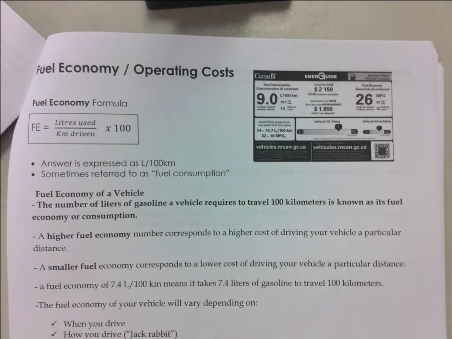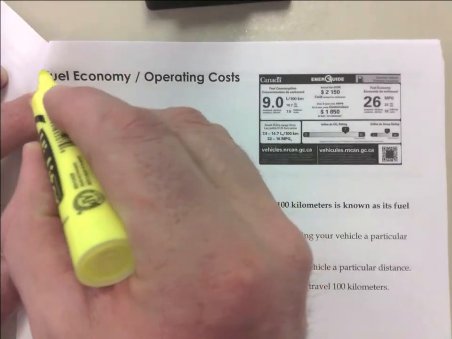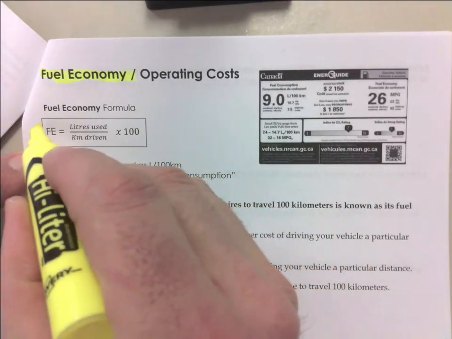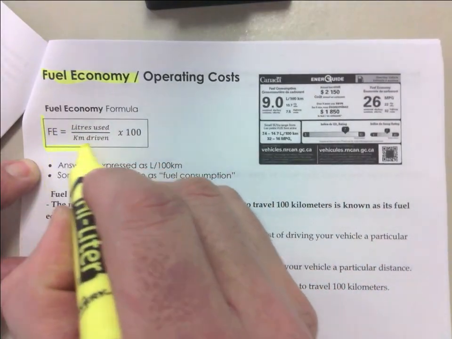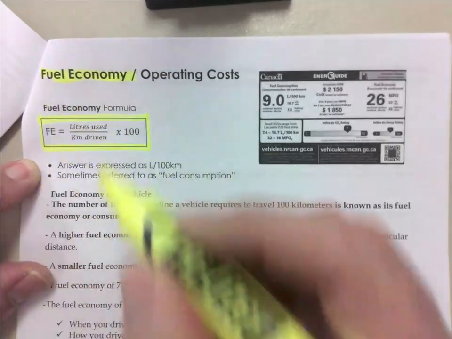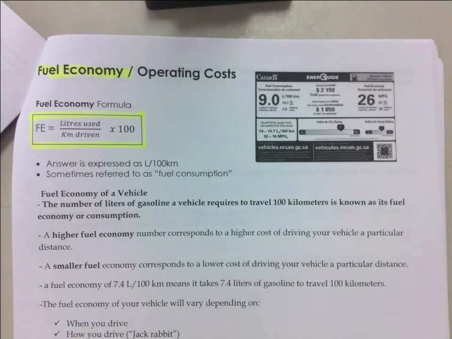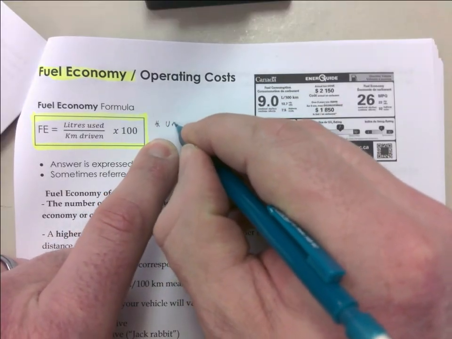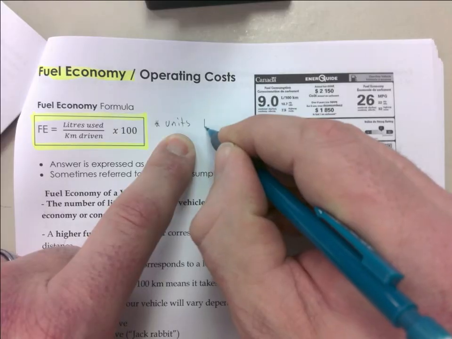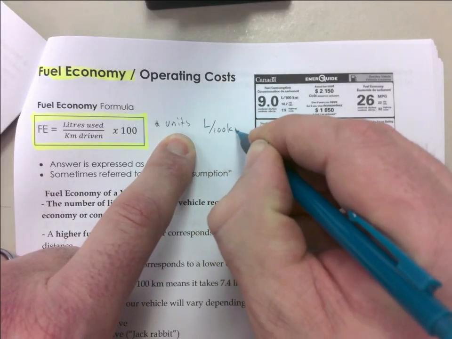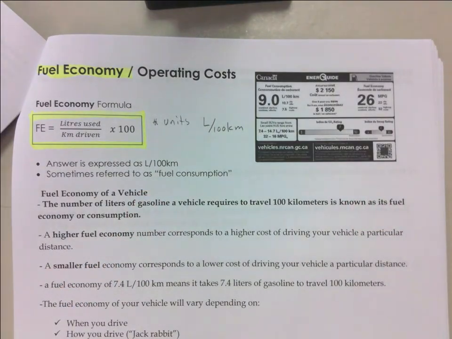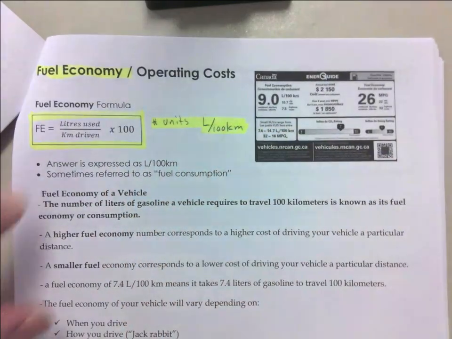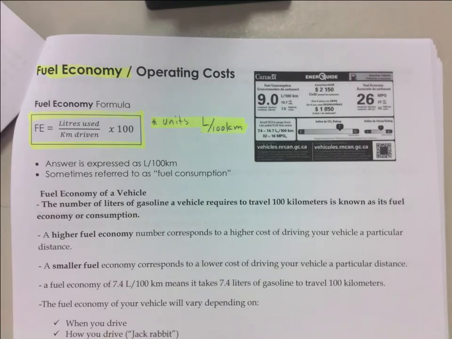Okay, so this is for your study sheet, okay? Every time we talk about fuel economy, you want to use this formula: liters used divided by kilometers driven times 100. You got to make sure your units are always going to be liters per 100 kilometers, okay? If you want full marks, if you don't care about full marks, don't worry about it, but full marks will require you to have that after the fuel economy.